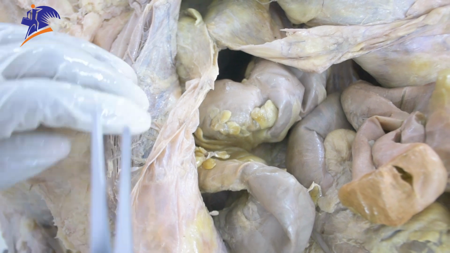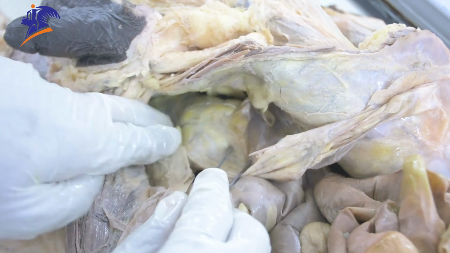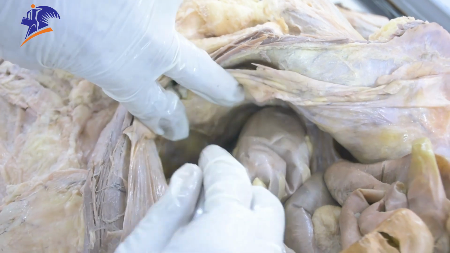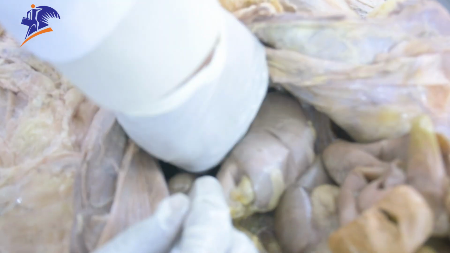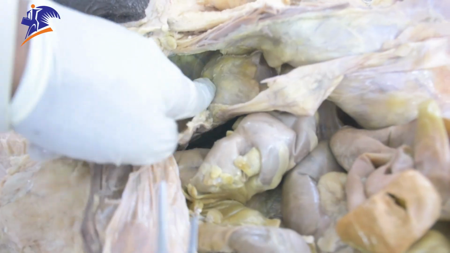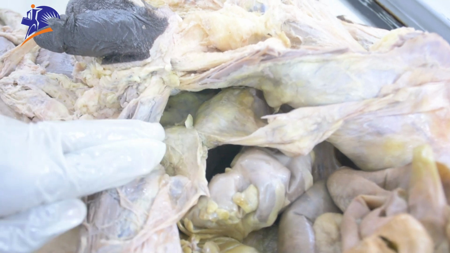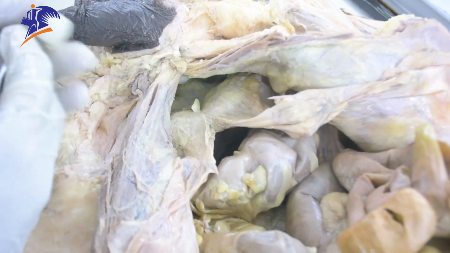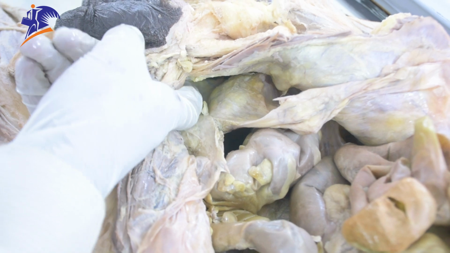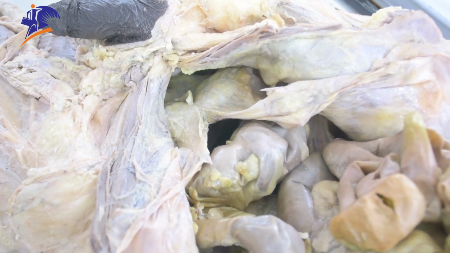Again, in the cadaver, this is the abdominal wall, this is the urinary bladder, this is the rectum, this is the rectouterine pouch, and this is the anterior relation to the urinary bladder. In this area, we will find the symphysis pubis. This is the symphysis pubis.